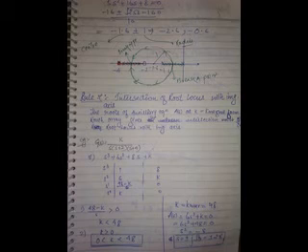C of s, R of s. This is the representation I am taking. So if you observe, the closed loop transfer function of this will become C of s by R of s is equal to k by s square plus 2s plus k. This is the transfer function.